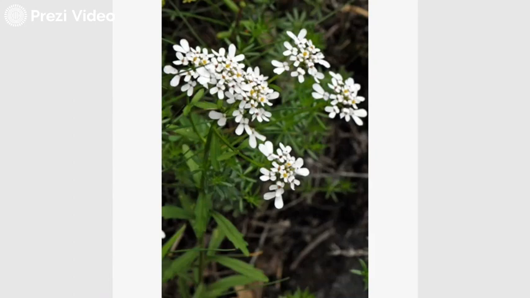This condensation of the peduncle has led to all the flowers appearing to be at the same height. Because of that, if you look at it from the top, the youngest flower is at the center and the oldest flower is at the circumference, on the outer side of the inflorescence.